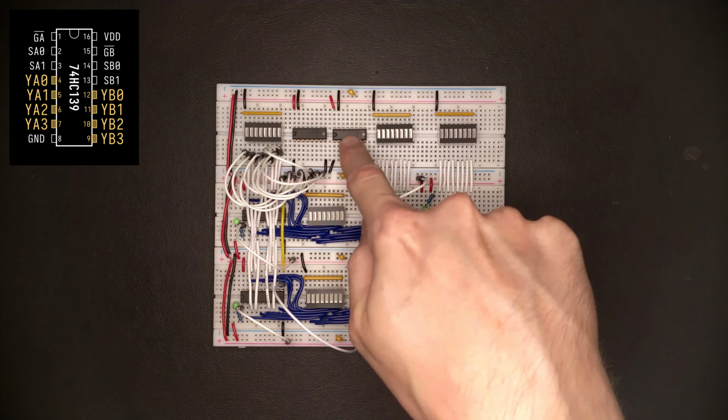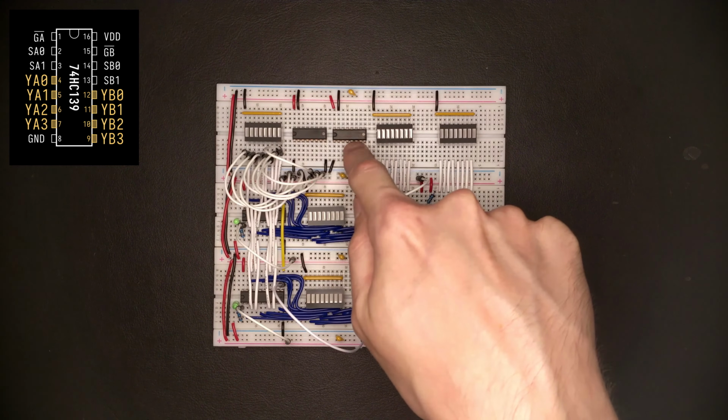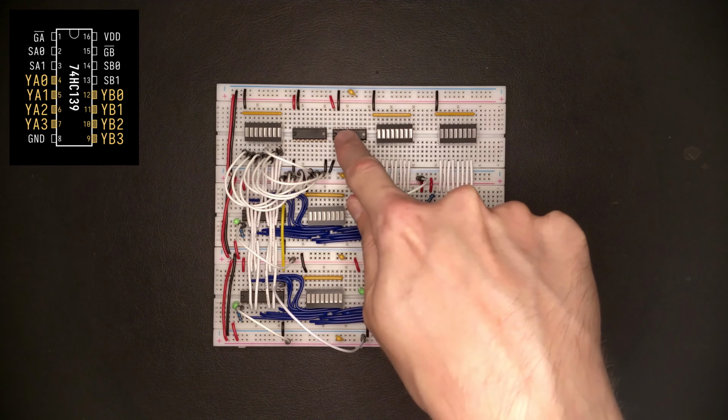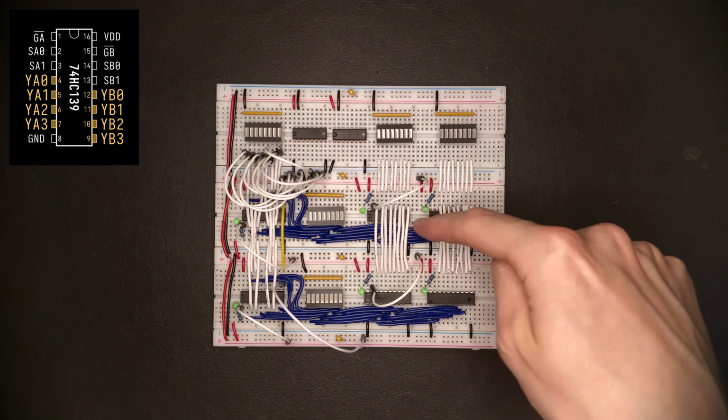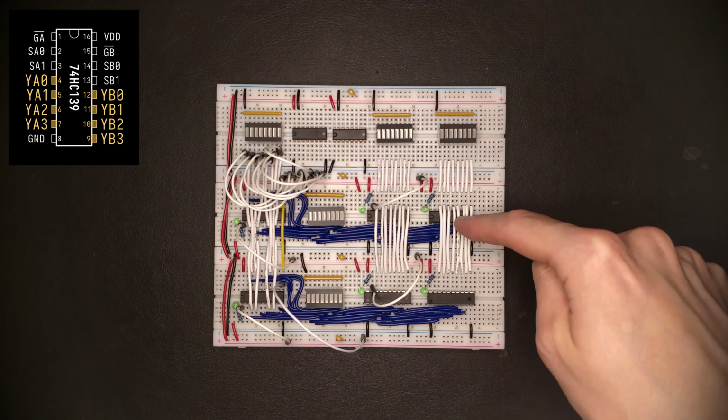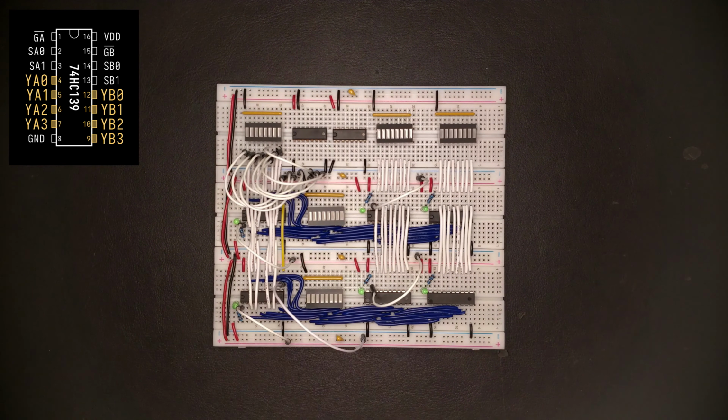So I'm going to leave output 0 unconnected such that we can apply register address 0 and basically have that mean that we would want to read none of the registers, or we want to write to none of the registers.